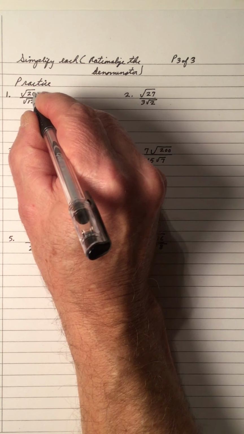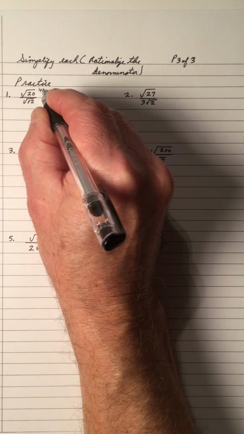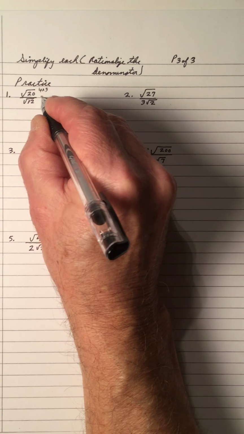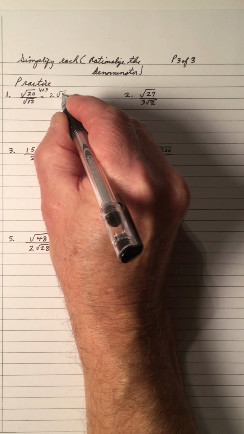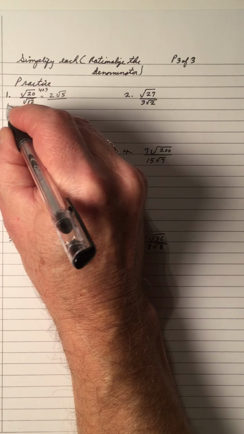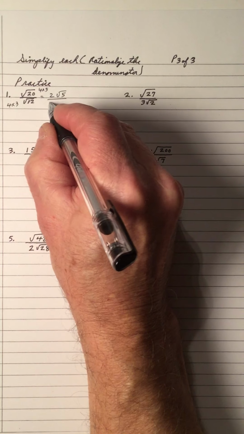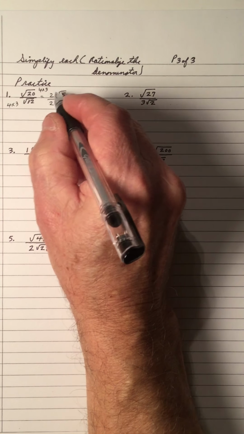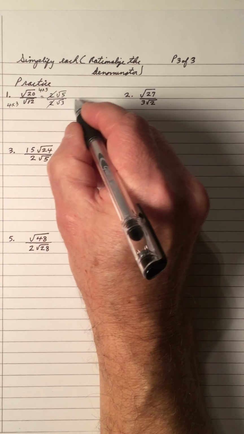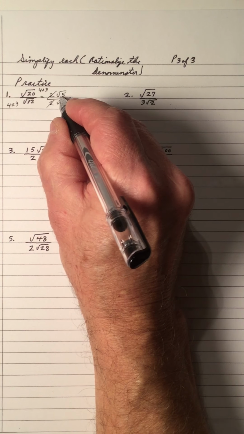So 20 is 4 times 5. So that's a 2 root 5. 12 is 4 times 3. So that's a 2 root 3. That reduces, so let's cancel the 2's. So I get root 5 over root 3.